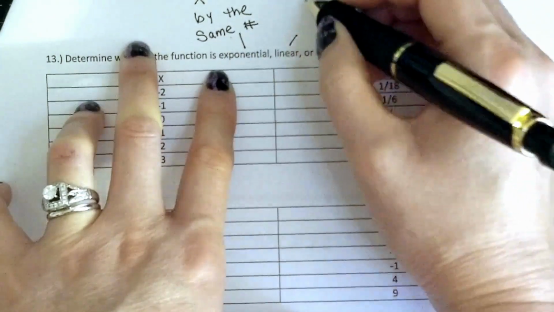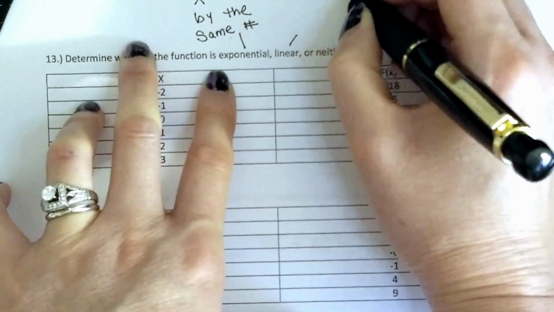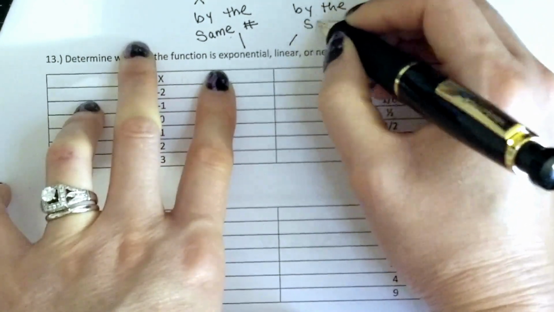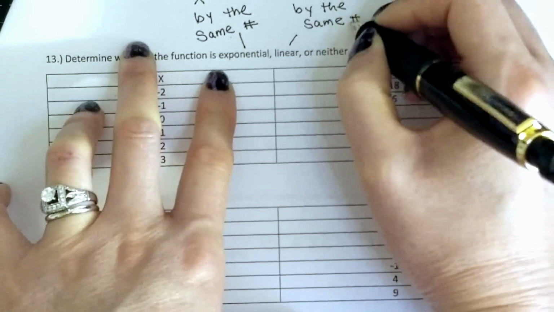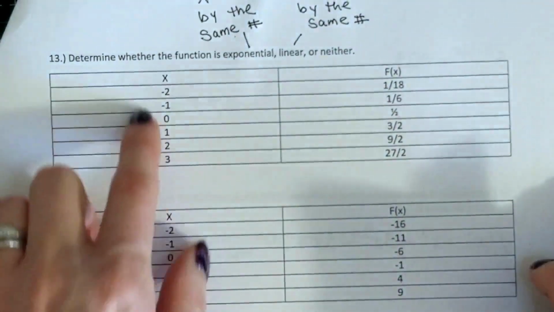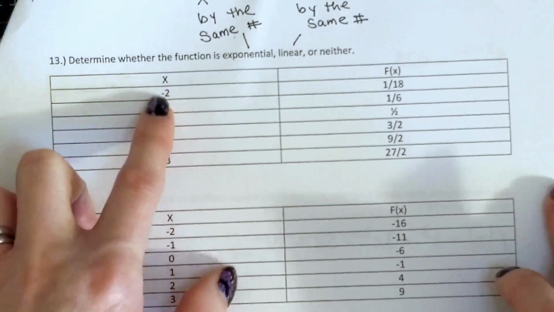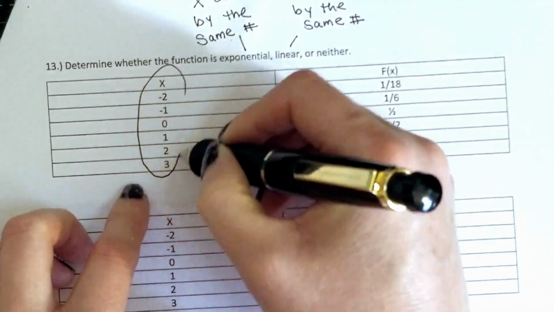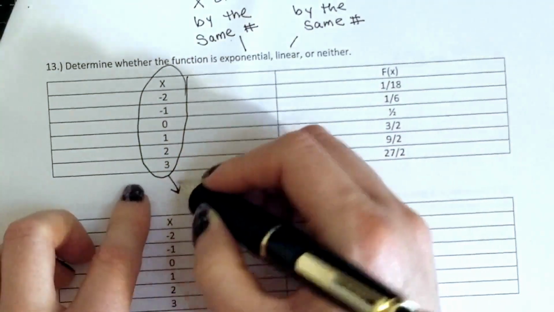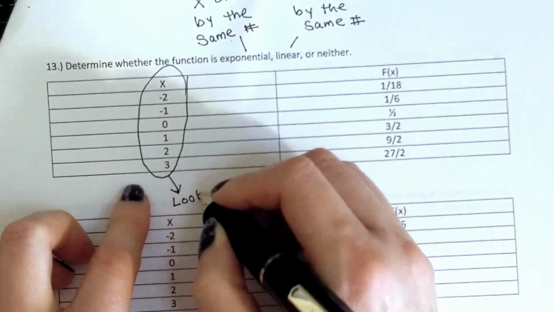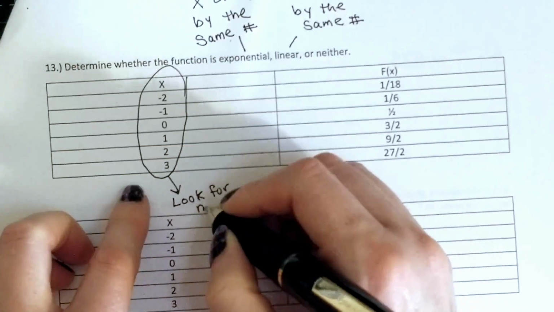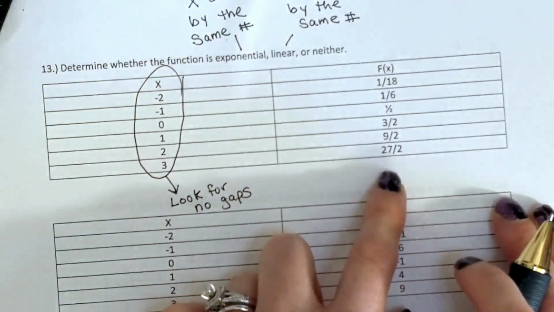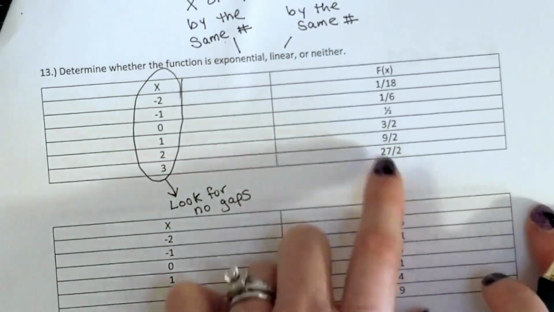If it is linear, then you are adding or subtracting by the same number. Okay, so one important thing you want to do before you even determine anything, look in the X column, make sure there's no gaps. If there are gaps, you have to fill in the gaps. So look for no gaps. Then you want to look in the Y column and see if you can figure out a pattern.